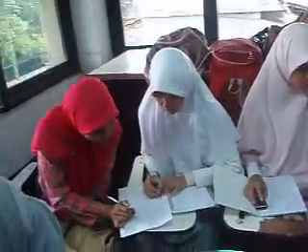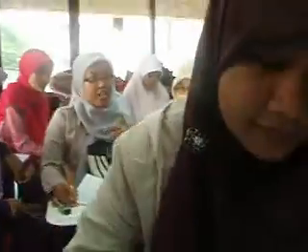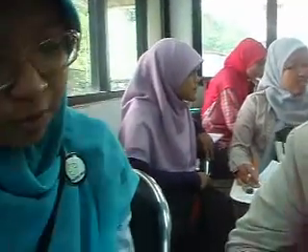Pressure is transmitted in all directions. The first pressure P1 equals P2. That means that F1 divided by A1 equals F2 divided by A2.